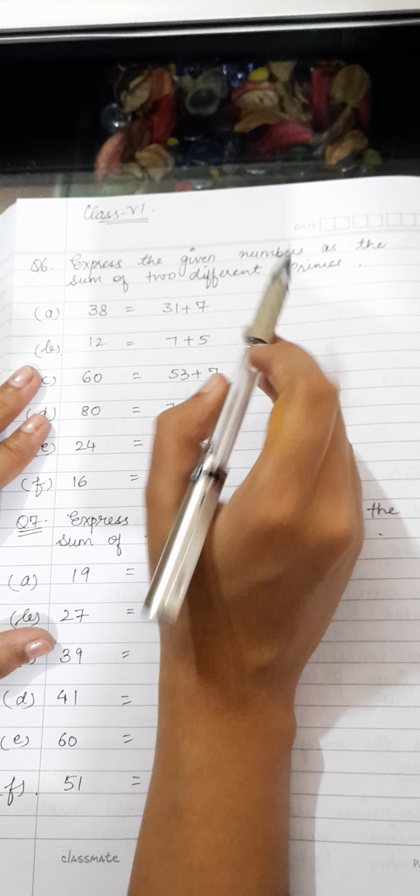Hi everyone. Till now we have done exercise 4.1 till question number 5. Now we are going to proceed further with question number 6, 7 and 8 of the same exercise. Now question number 6 is: express the given numbers as the sum of two different primes.